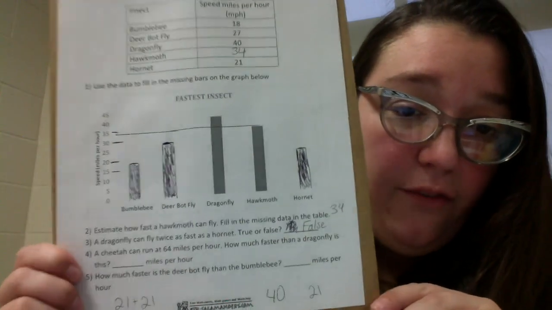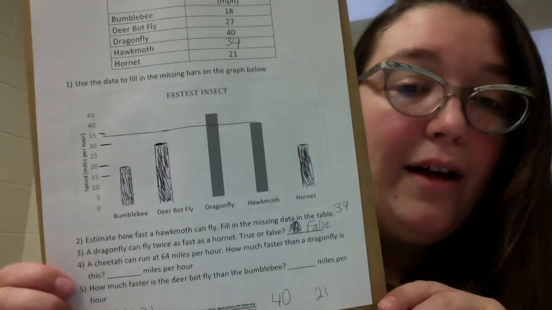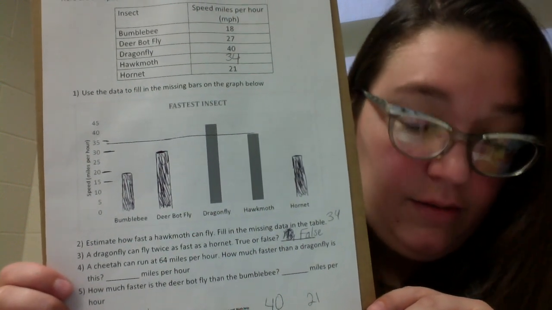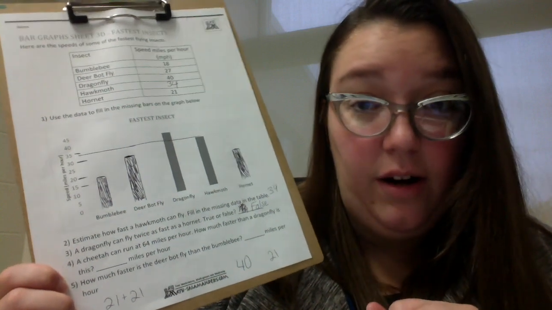Okay, so for number 4, a cheetah can run at 64 miles per hour. How much faster than a dragonfly is this? Okay, so we have to use that number 64. Even though I know we don't have cheetahs in our bar graph, this is part of the question. So I'm going to use the number 64, and I'm going to subtract the dragonfly number. And what was that again? 40.